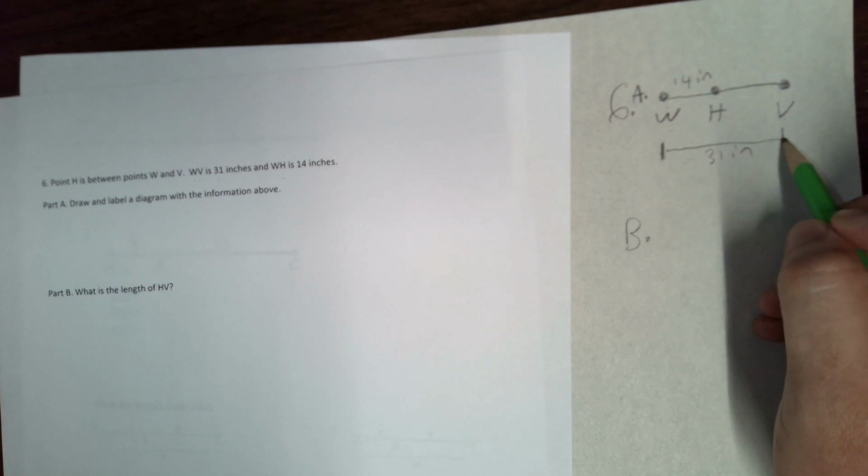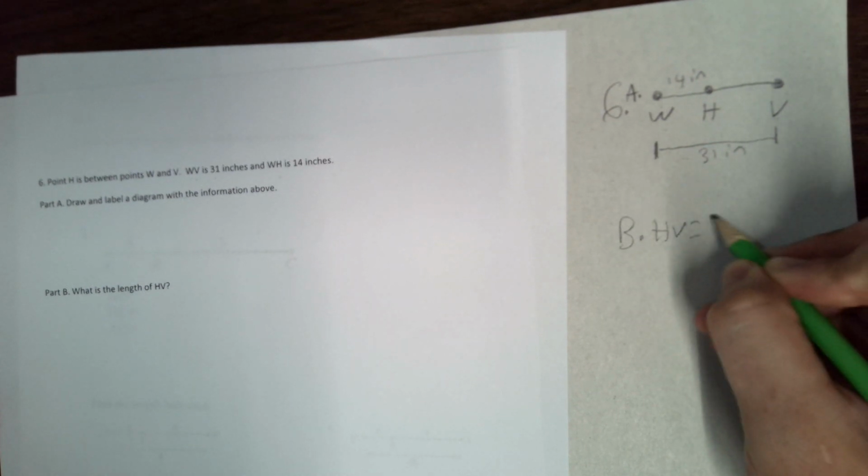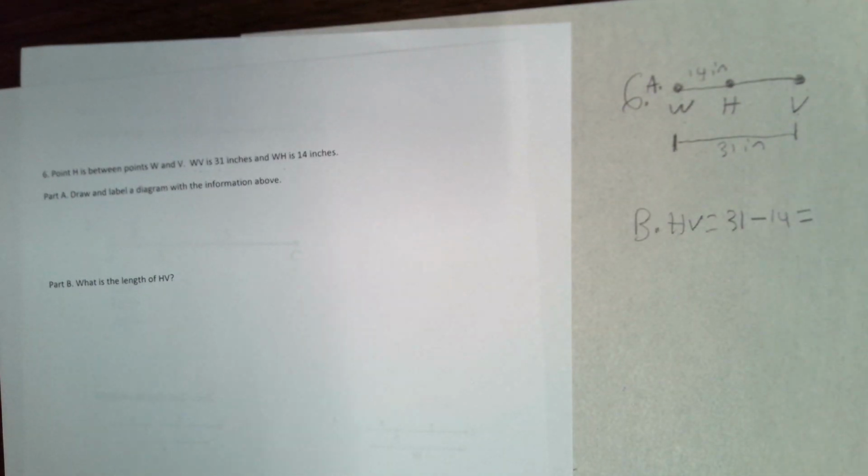I know the whole thing, and I know the other piece, so that means HV is going to be the whole thing minus the piece that we know, which is 14. And let's see, 31 minus 14.